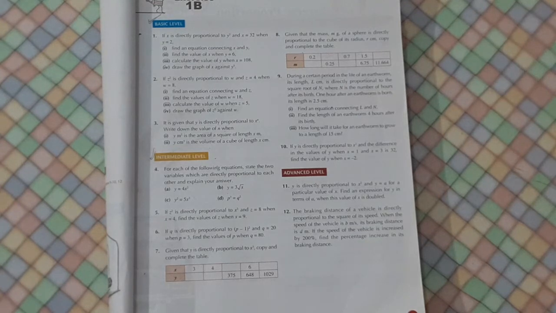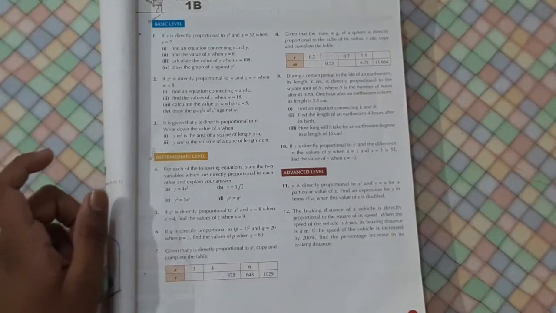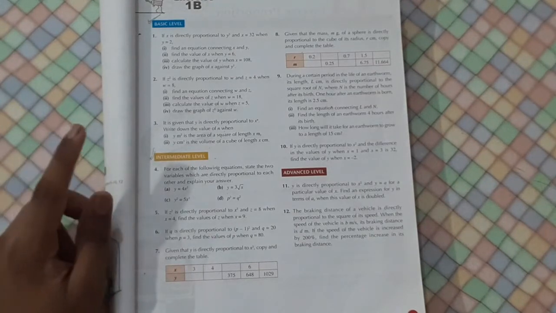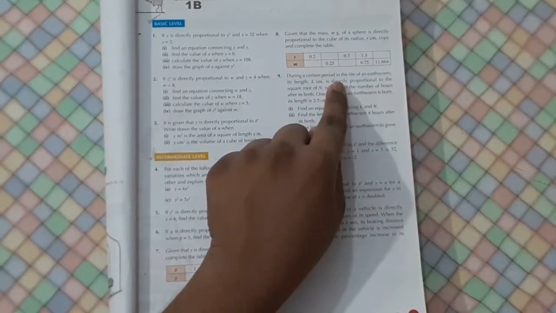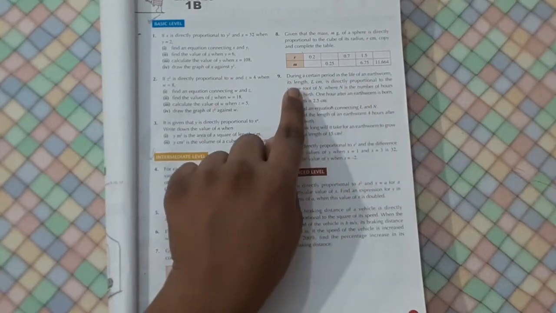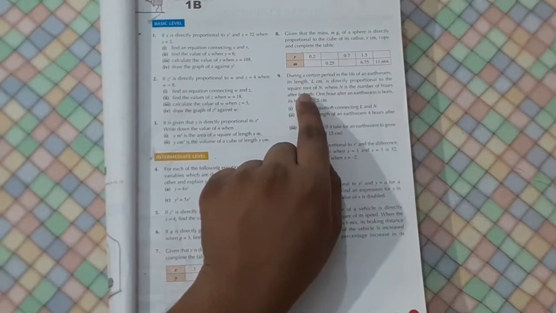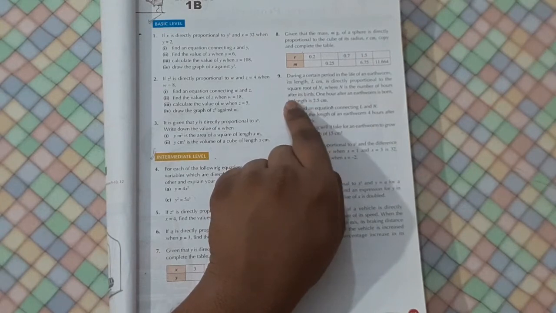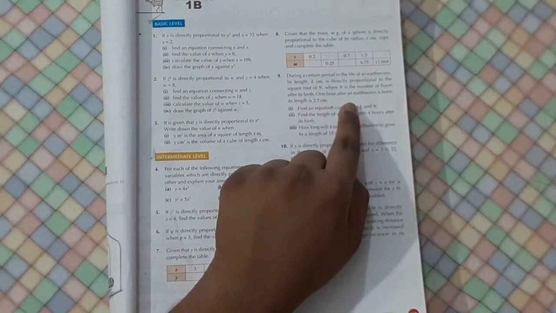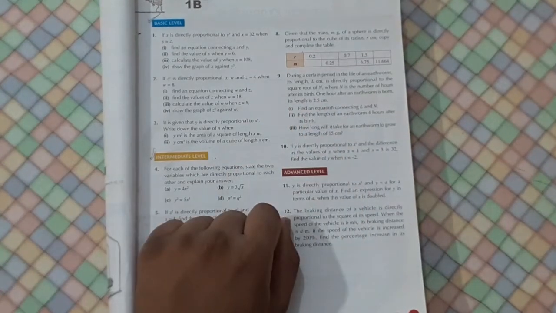In this video, we are going to solve exercise 1B, question number 9. In the previous videos, we have solved questions 1 to 8, which have been uploaded on my channel. Now it's time for question number 9. Question number 9 says, during a certain period in the life of an earthworm, its length L centimeter is directly proportional to the square root of n, where n is the number of hours after its birth. 1 hour after an earthworm is born, its length is 2.5 centimeter.